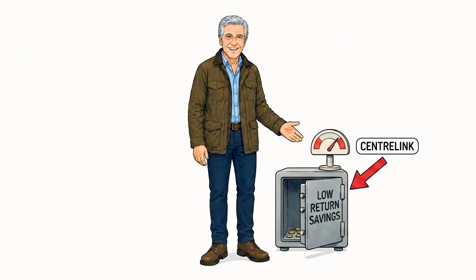So if you've been assuming that your quiet, low-return savings account is staying under the radar, I'd gently encourage you to think again.